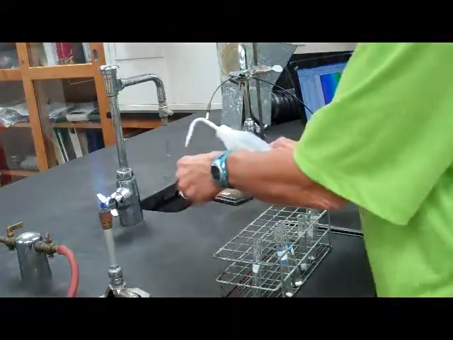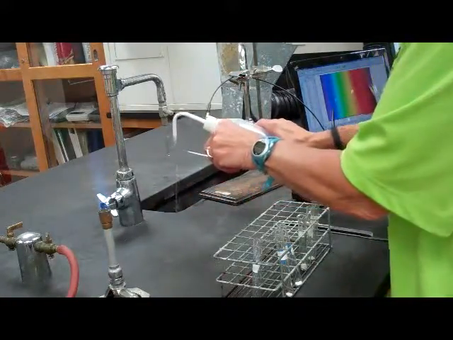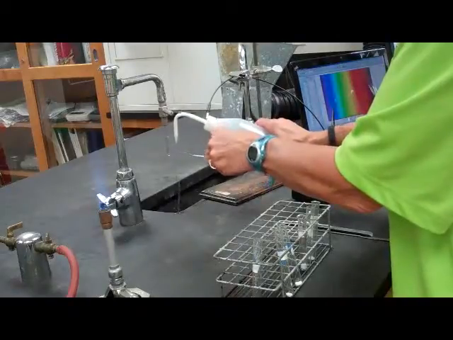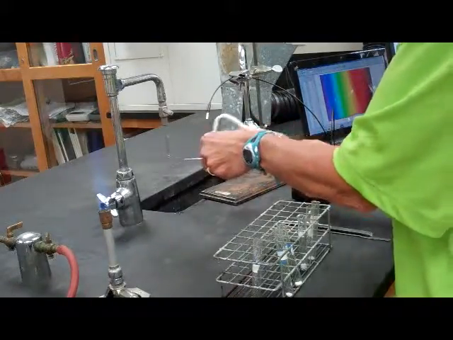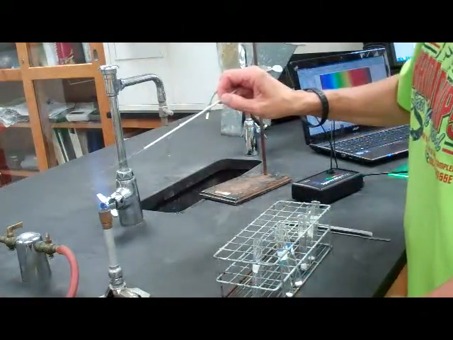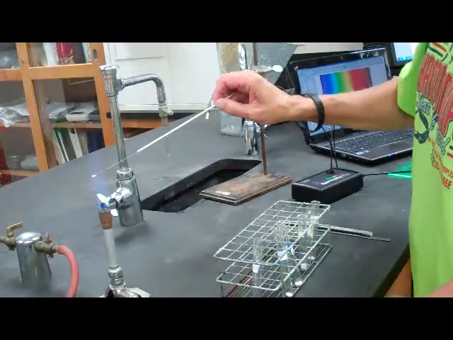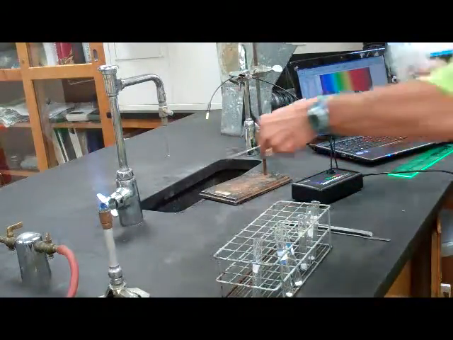I hit stop on the computer, and I am rinsing my loop with distilled water. It says for at least a minute. I wouldn't want contamination between my different samples. So, just to double check, burn off the loop again. Nope, looks like I still have some leftover color on there.